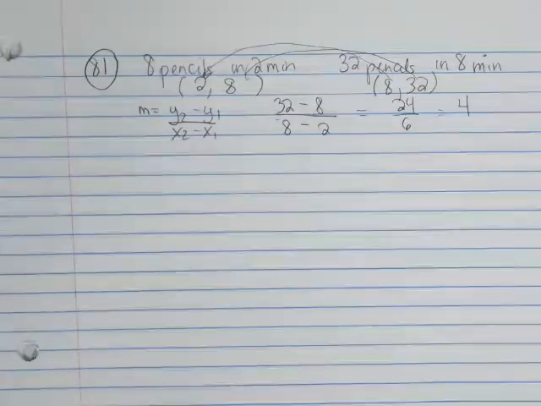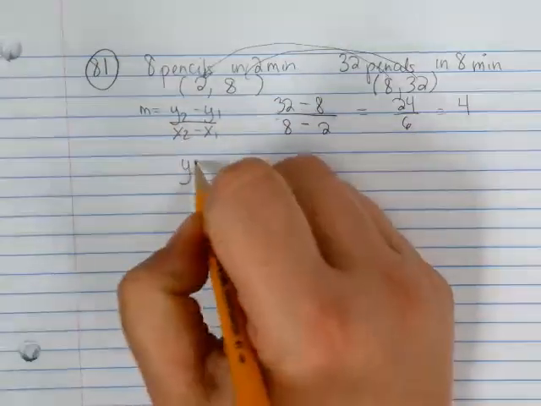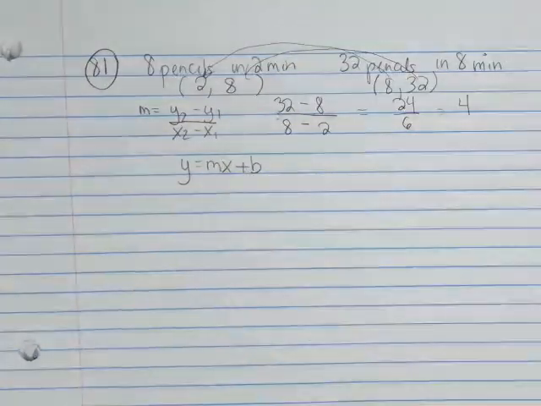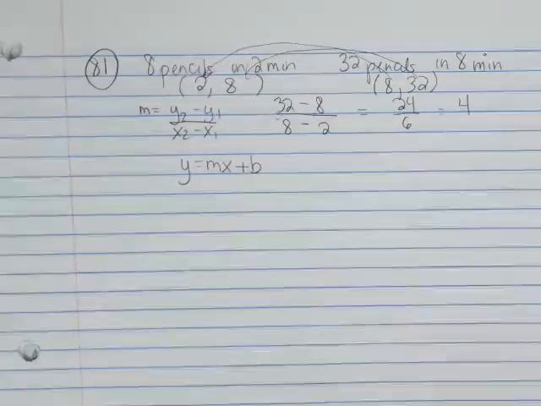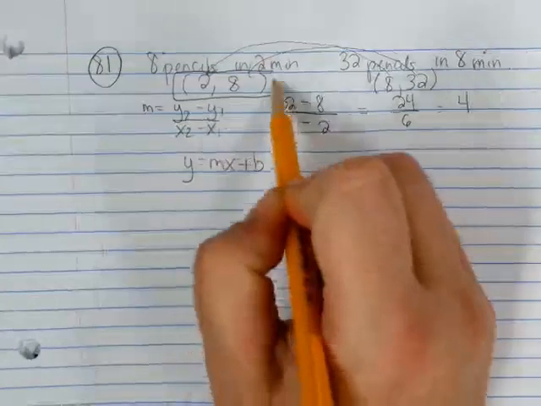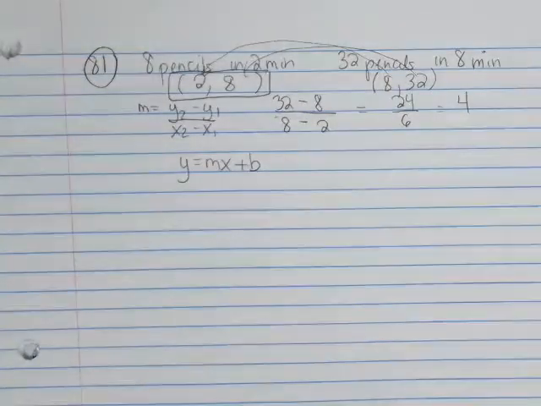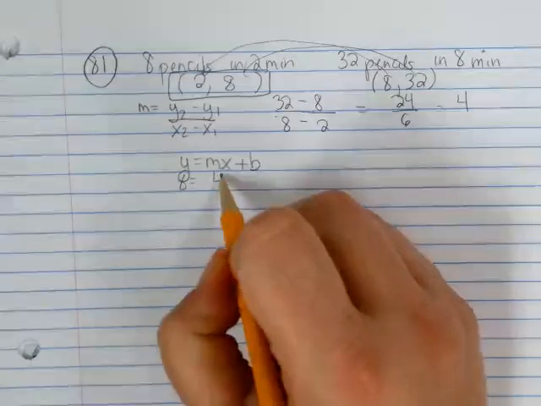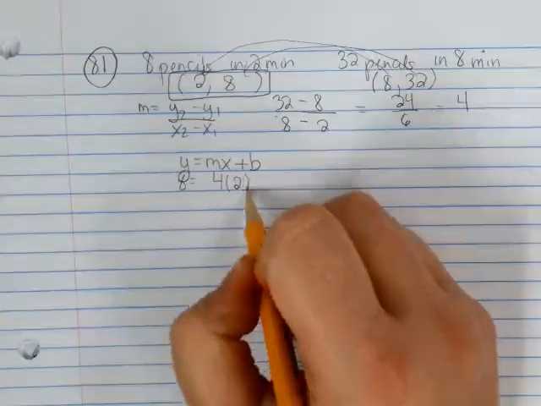He wants us to write an equation, and we found the slope is 4. To write an equation, we can do y equals mx plus b. Common sense hopefully tells you that the y-intercept is 0, because if no minutes go by, he hasn't sharpened any pencils. But we can always check, so we're going to pick a point. These numbers are smaller, so I'm going to pick those. So y is 8, m is 4, and x is 2.